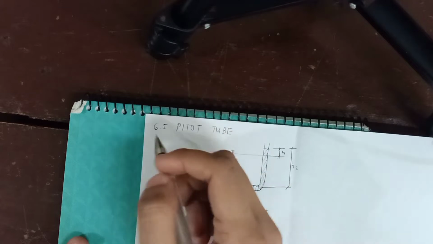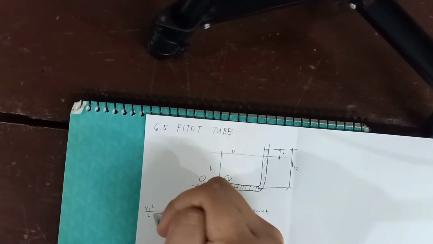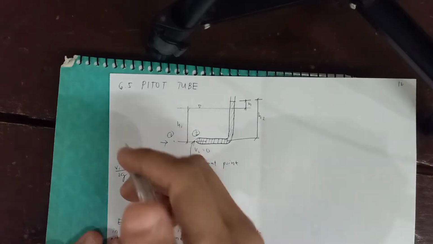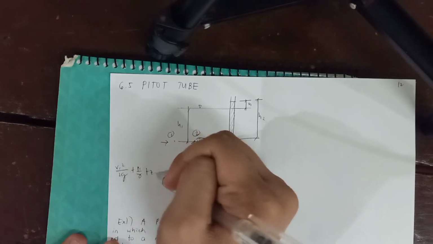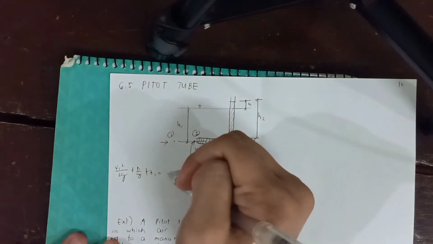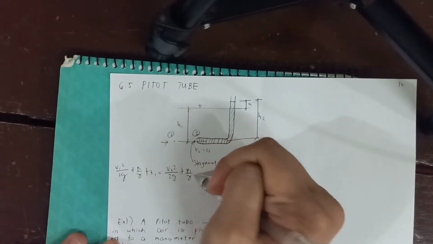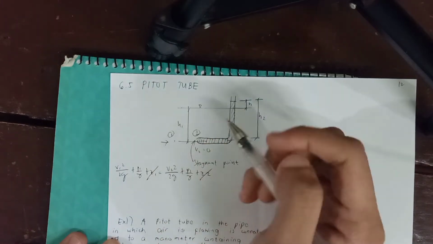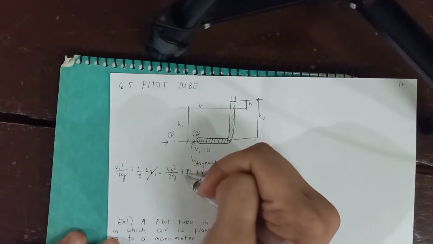So energy equation, it will be V sub 1 squared over 2g plus P sub 1 over gamma plus Z sub 1 equals to V sub 2 squared over 2g plus P sub 2 over gamma plus Z sub 2. So wala yung mga elevation head, so and open man, no?